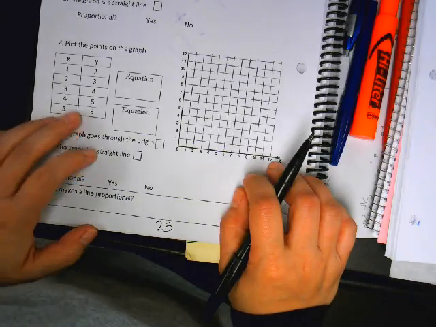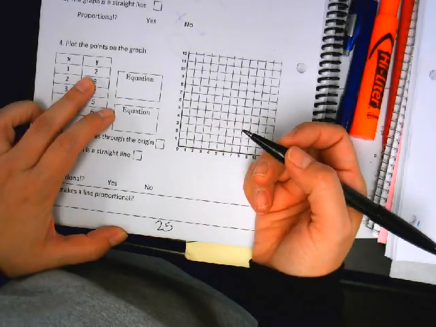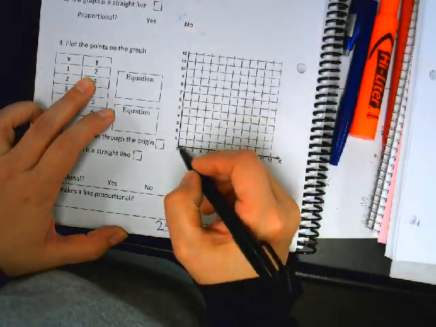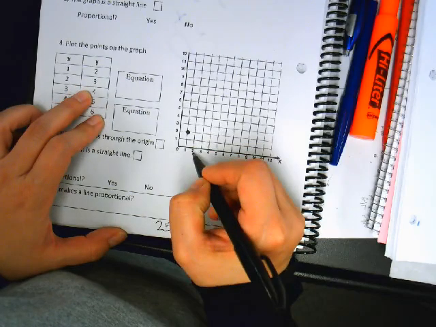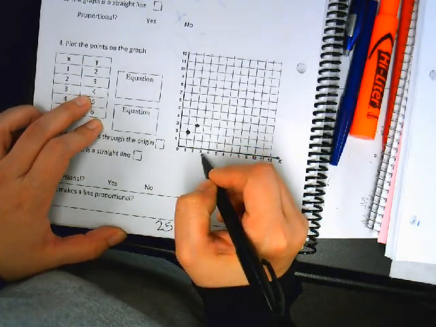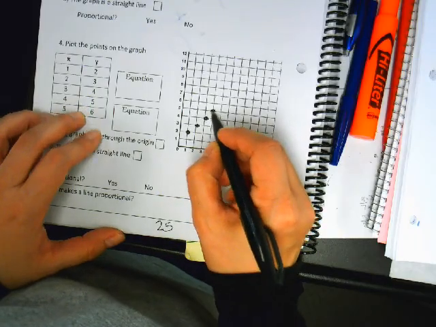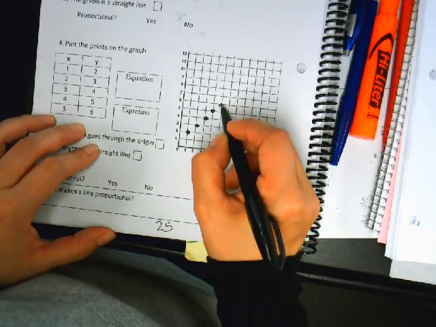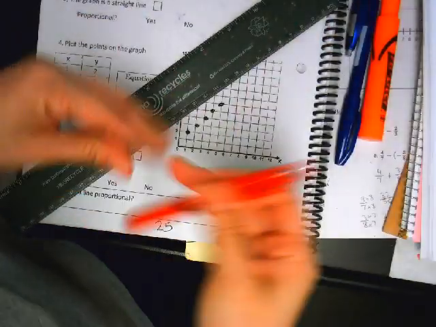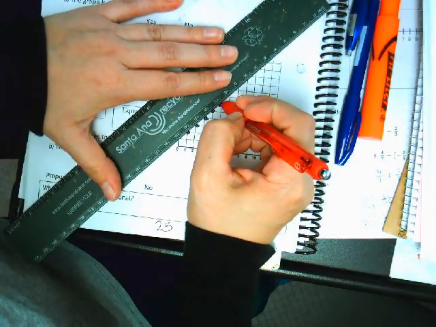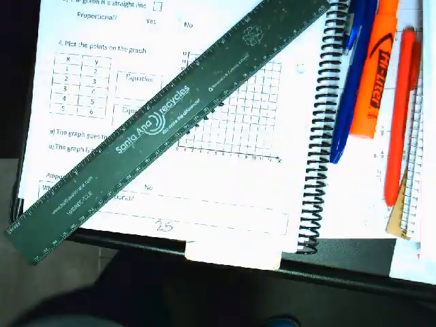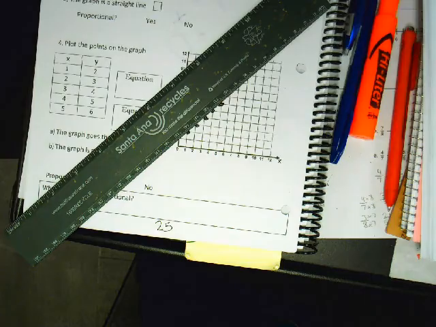Graph it. Page 20. Are we going to be finished with the thing? Yep. It's actually pretty hard. Did she say there was like 37 pages? 25. Okay. Connect. Use a ruler. It's important that you use the ruler. So we're on page 25.